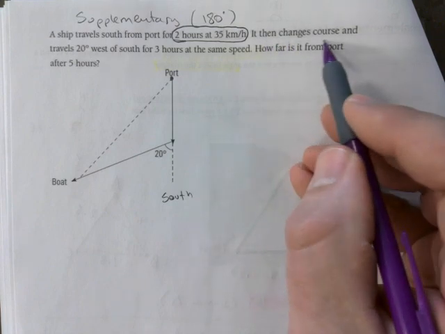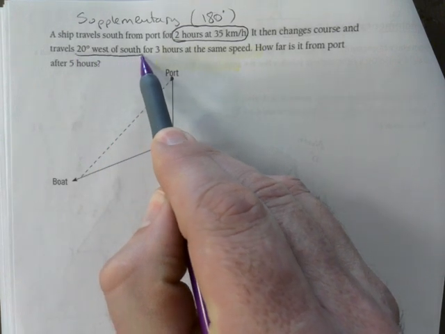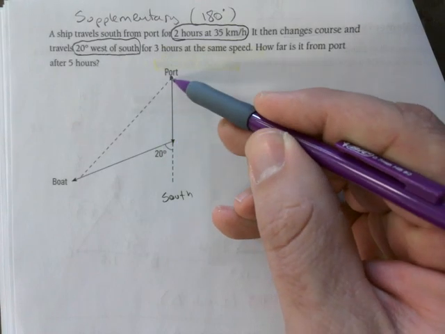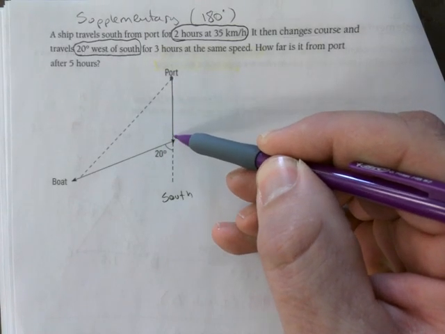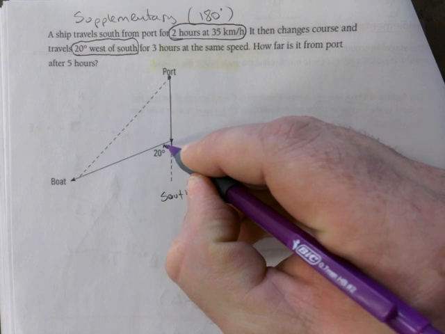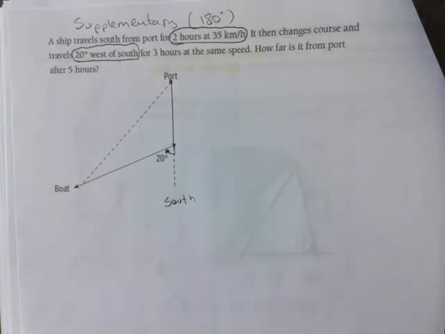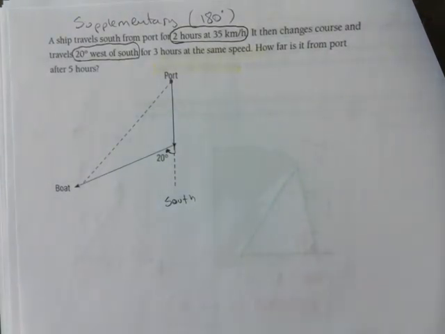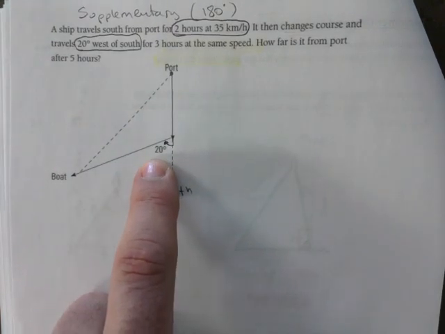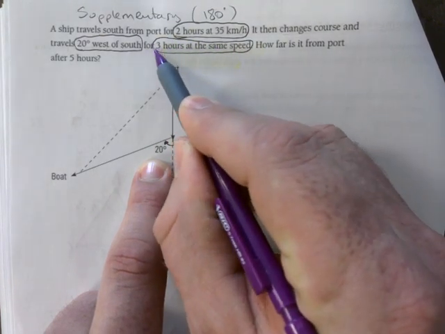Okay? It then changes course and travels 20 degrees west of south. That sounds kind of weird, doesn't it? West of south, but what's happening is if you are the captain of the ship, you're traveling and you're like, hey, I have to turn 20 degrees. So make a little arrow head, just saying that the ship turned 20 degrees to the left in this case, or if you're actually on the ship, you'd be turning to the right 20 degrees. That's all it's saying. So just go by the diagram if that throws you off. And you're staying on that new path for 3 hours at the same speed.